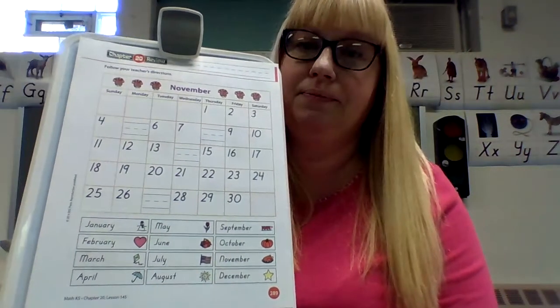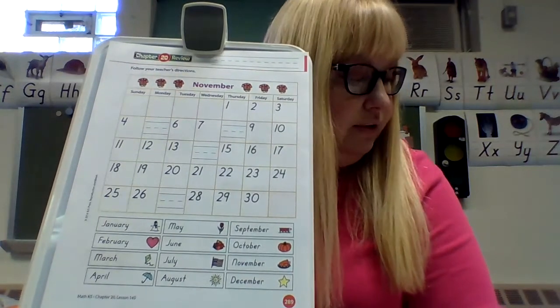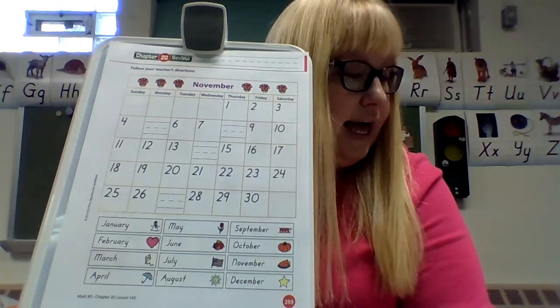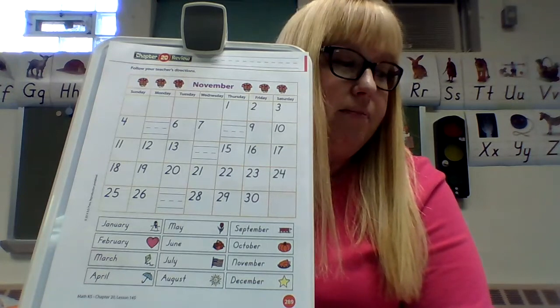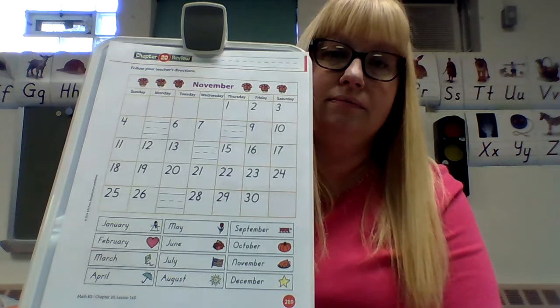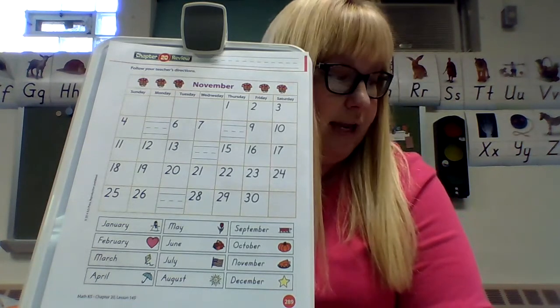So it's always the first Tuesday. So on this particular calendar, the election is November 6th. So color the box for November 6th red. Coloring November 6th red.